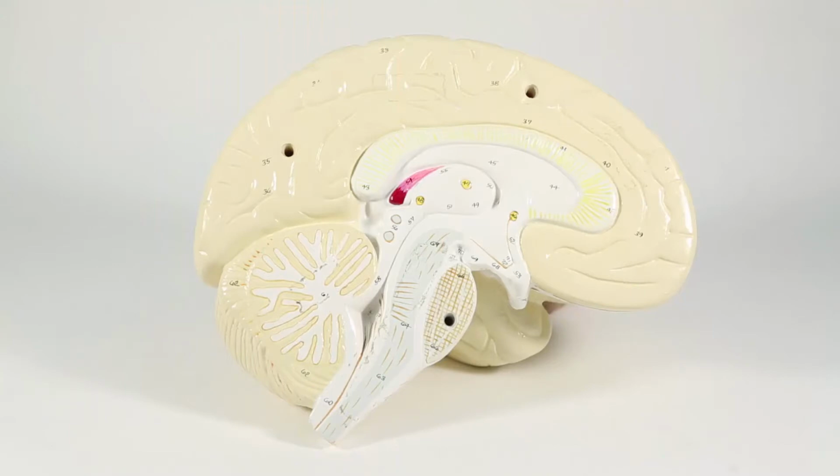Switching up views now, you can see that this is the full brain, but we're down here right in the medulla oblongata. The medulla oblongata will connect to the cerebellum, which is this structure right back here, via the inferior cerebellar peduncle. Now, you can't really see it very easily on this particular model, but it's symbolized by these lines that are running from the brainstem going back to the cerebellum. So the inferior cerebellar peduncle.